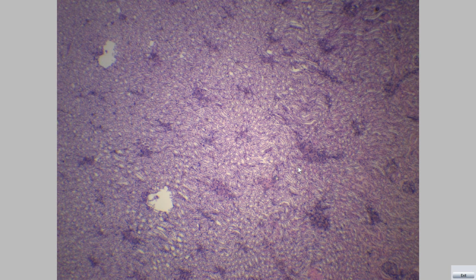This region is the inner medulla, or renal medulla, consisting of parallel aligned tubules and ducts.